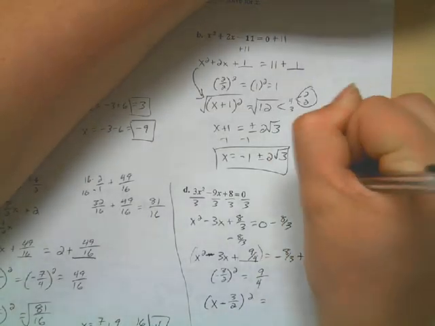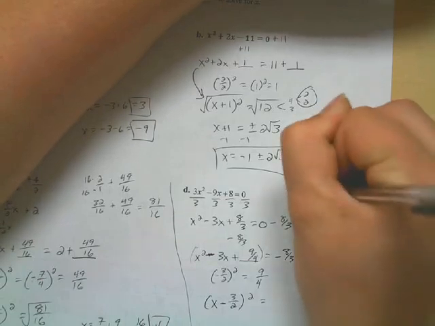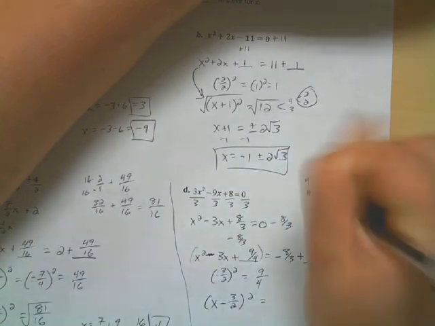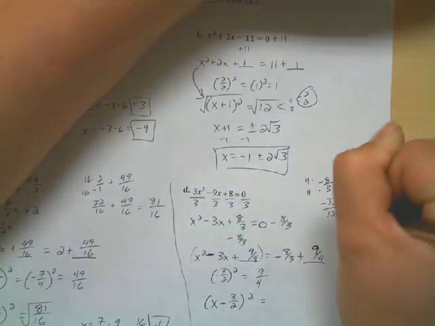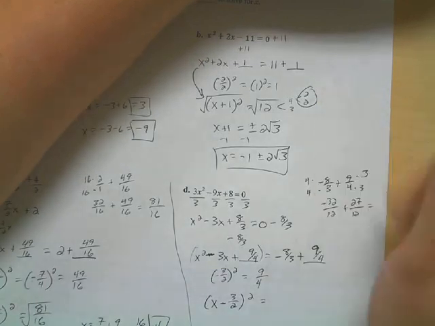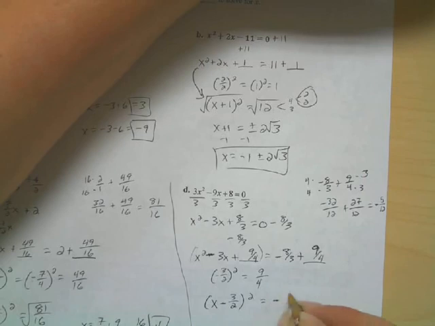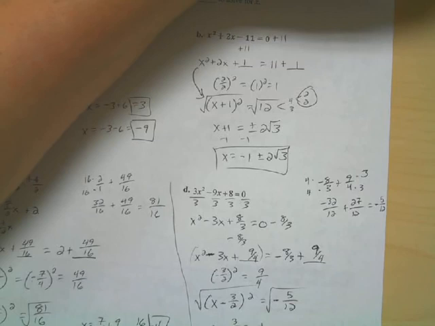So I'm going to do this up here to the side. 3 and 4 has a common denominator of 12, so times 4 times 3 gives me negative 32/12 plus 27/12, which is going to give me negative 5/12. So that equals negative 5/12. Square root both sides. X minus 3/2 is equal to plus or minus.